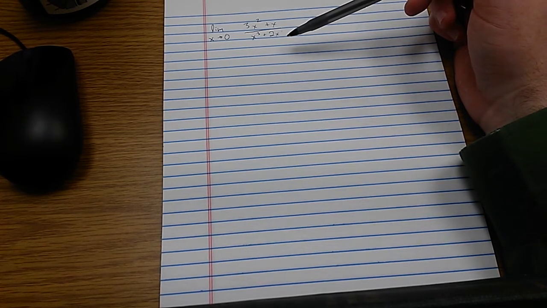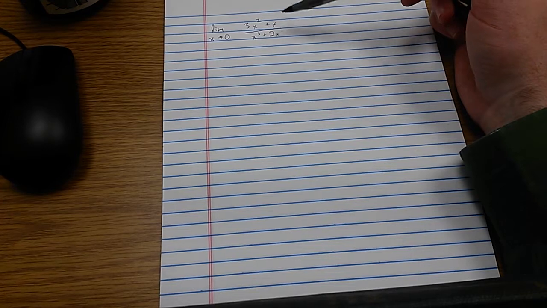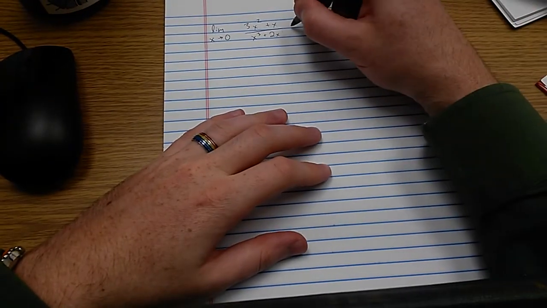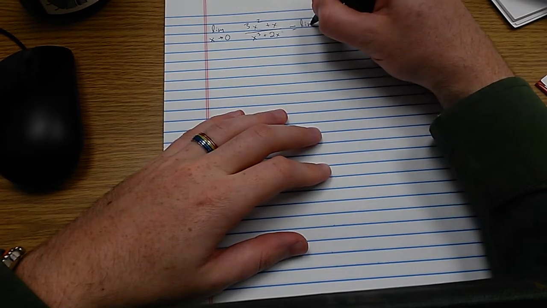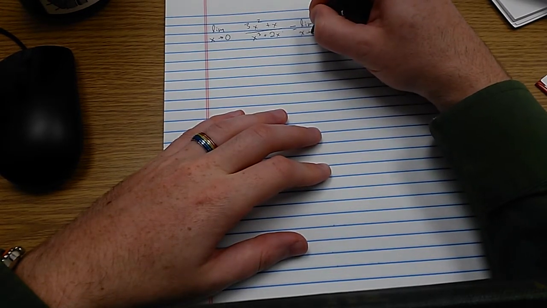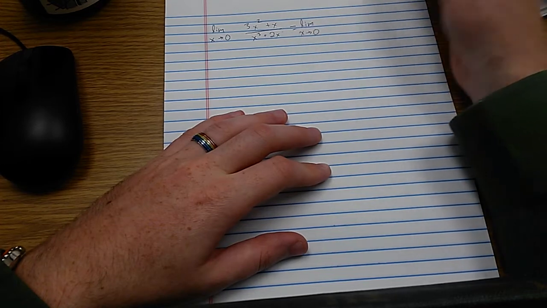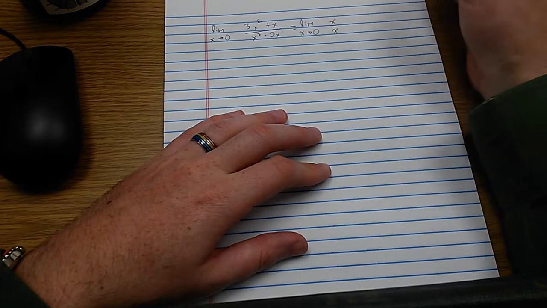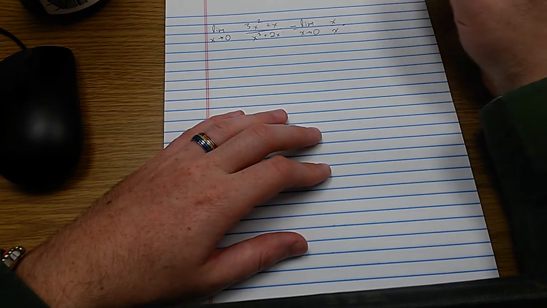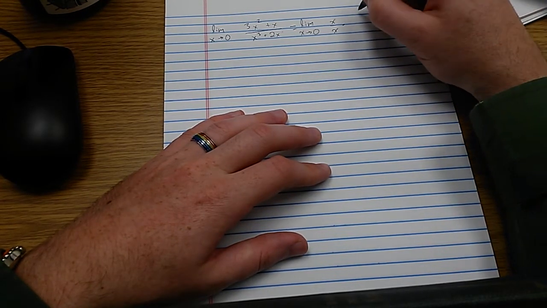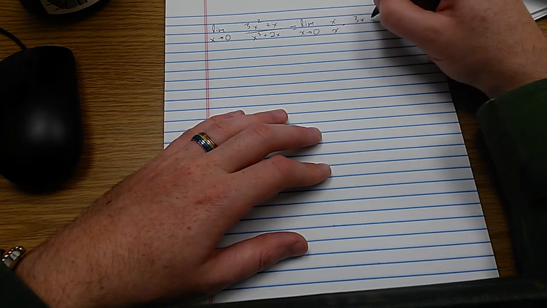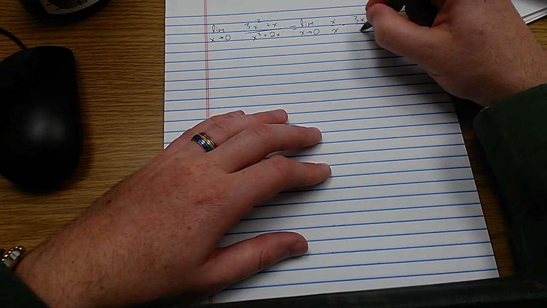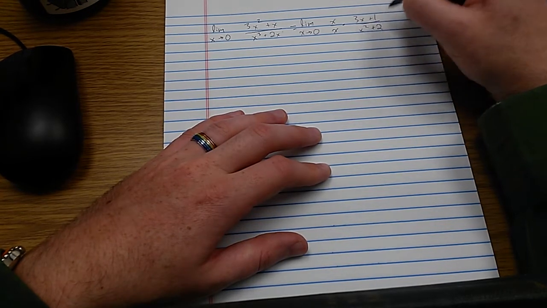But what I can do is factor an x out of the numerator and the denominator. So this will be equal to the limit as x tends to 0, and I will write this as x divided by x times the fraction 3x plus 1 divided by x squared plus 2.